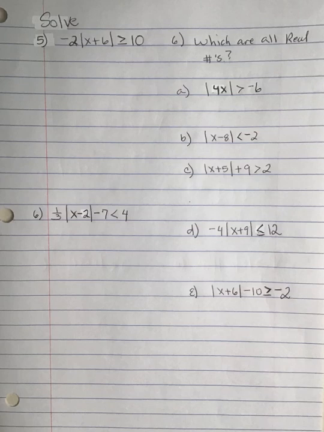Okay, here's another problem, number 5. Once again, we need to isolate, step 1. So start practicing memorizing your steps. And what do each of the steps mean? Like isolate, I don't know. What does that mean? So it means to undo anything that is outside of an absolute value. Don't undo anything inside, only operations that are outside.